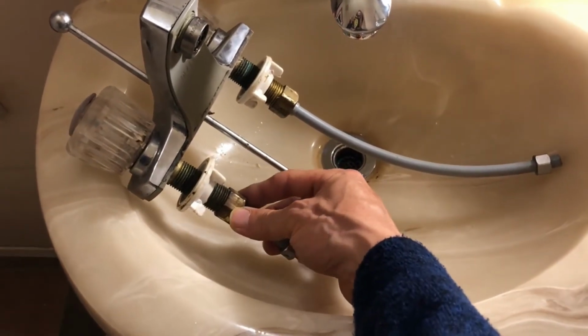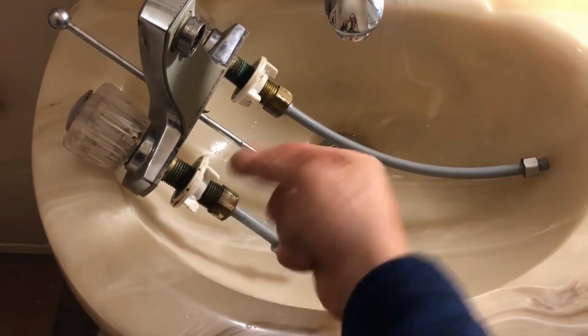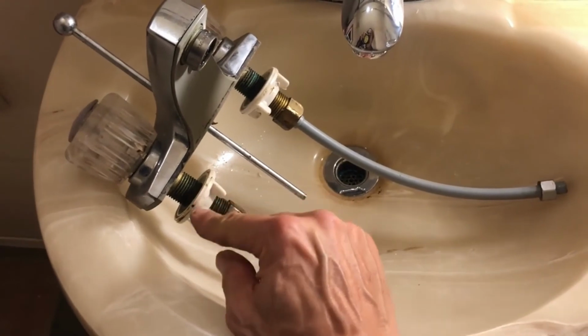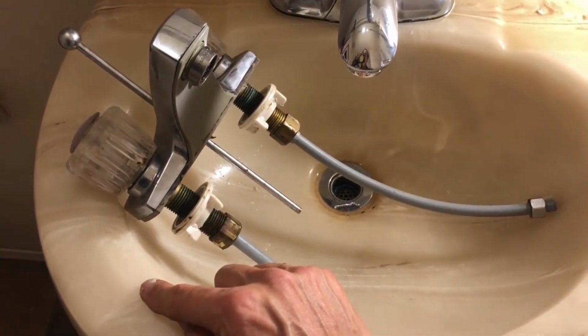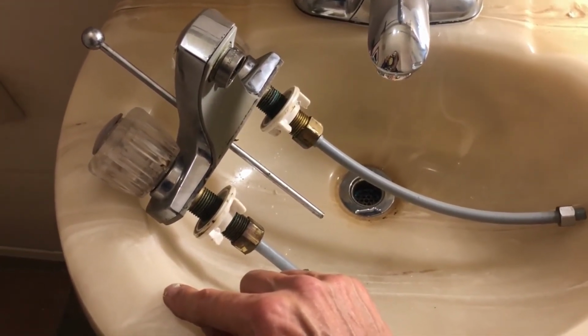For example, for this one you want to unlock, but which direction? This way or this way? Same as this one. That confuses a lot of people, even me.